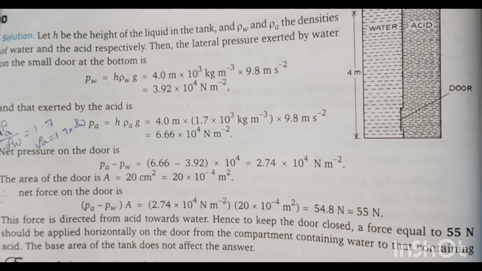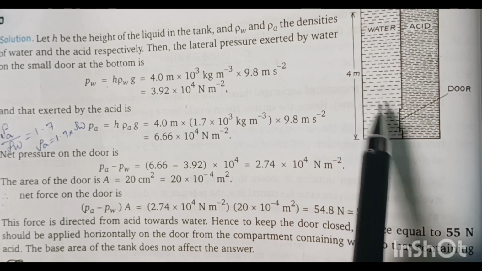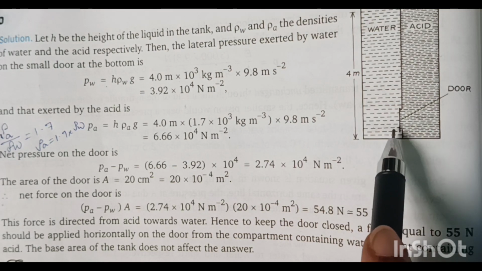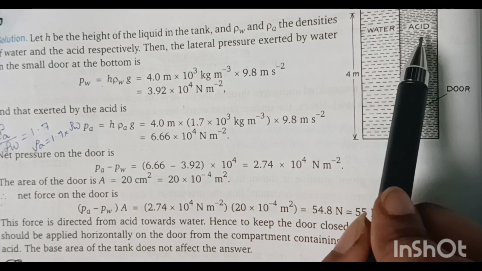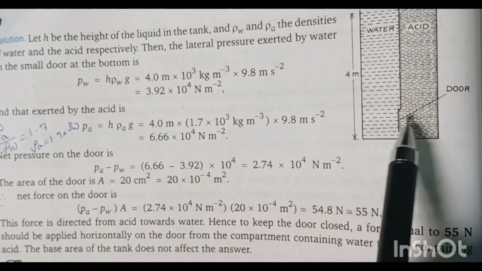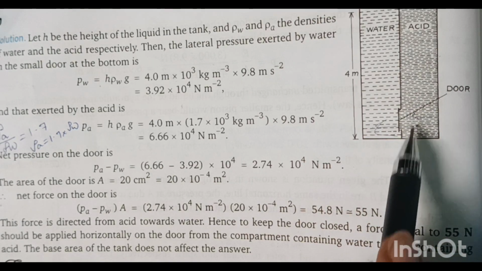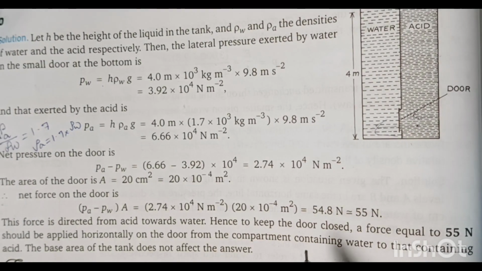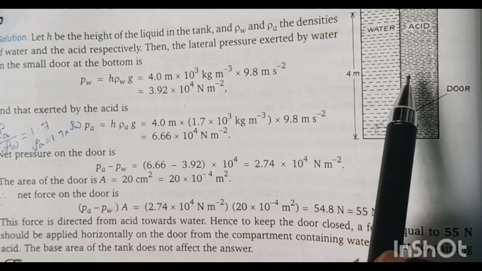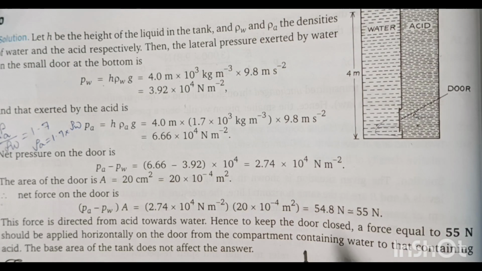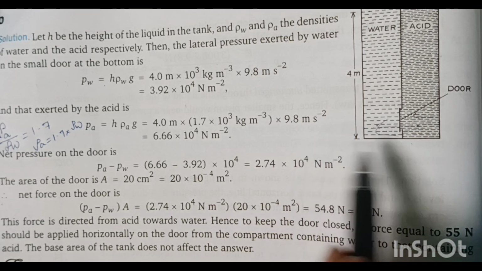Please try to understand this clearly. Because of the pressure exerted by water, the force on the door because of the water will be in this direction, because water tries to open the door and it tries to go that side. And if you take the acid, because of the pressure of acid, the force on the door will be in this direction, towards the water side, because it also gives some pressure, so the force acts and it will try to come outside. Now, as the pressure because of acid is more than that of water, if I leave it just like that, then this door will open and acid will try to come out.